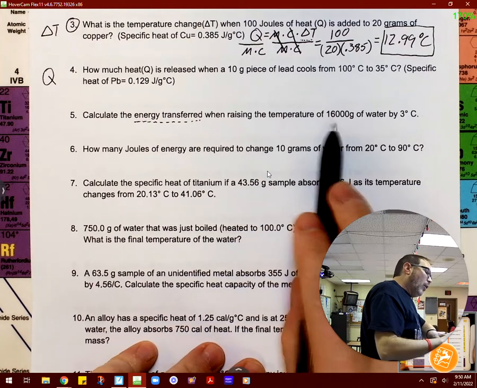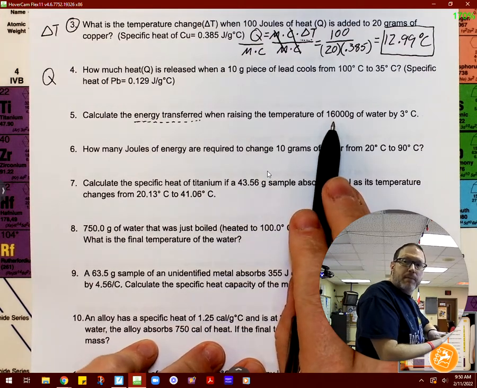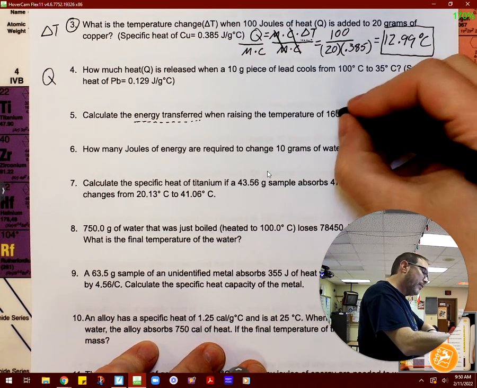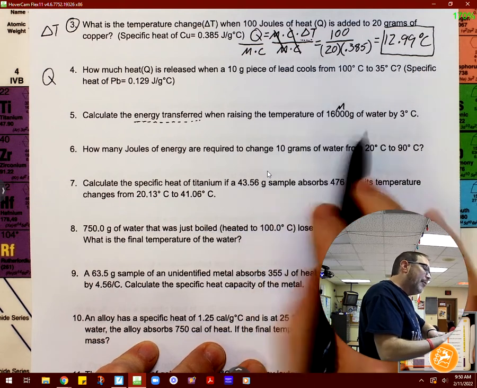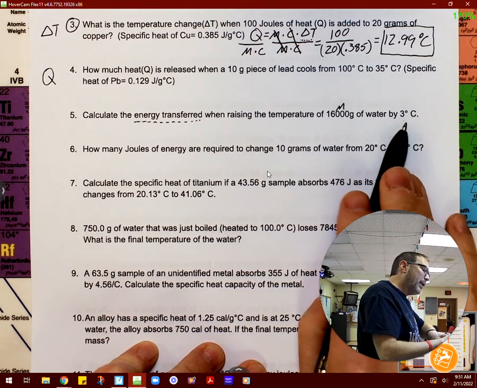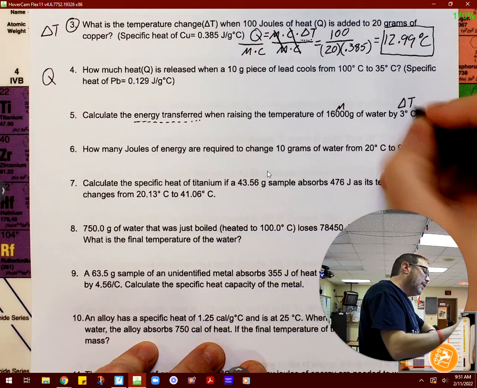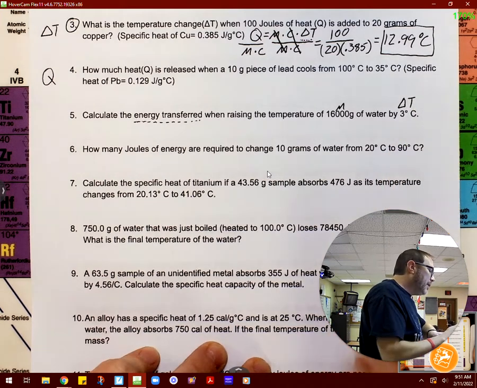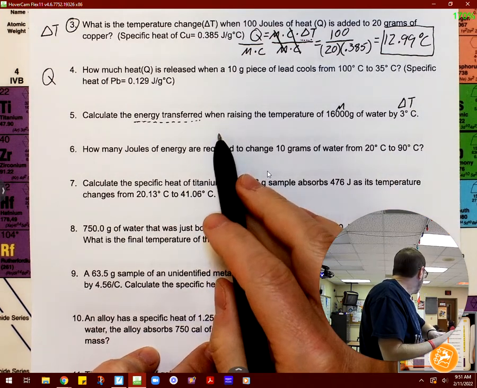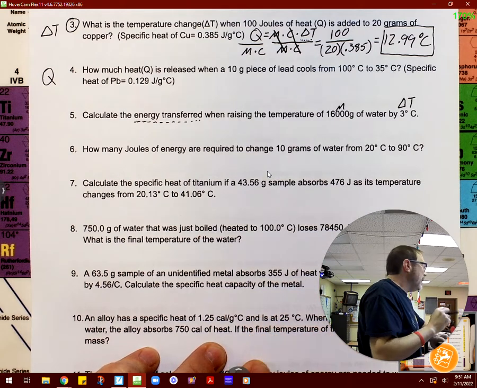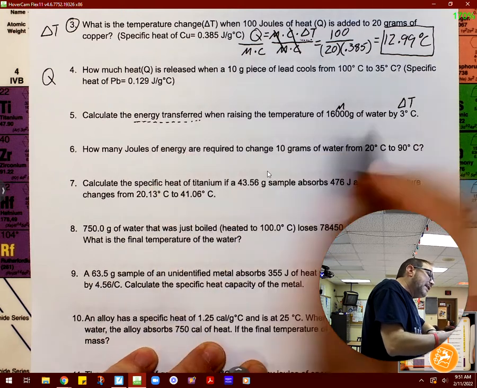So, what is 16,000 grams? It is the mass. That's mass. Okay. Raising the temperature of that by 3 degrees Celsius, so what would that be? No, it doesn't say that that's the specific heat. That's delta T. So we don't have Q or C apparently, right? So do we have enough information to solve this problem? Kind of yes, because look what we're raising the temperature of.